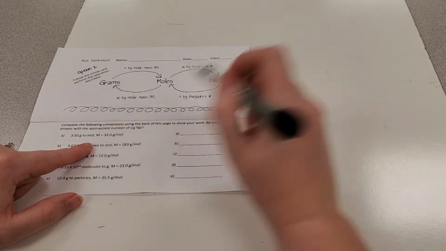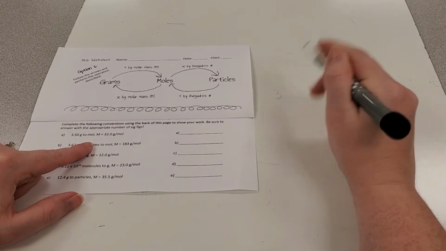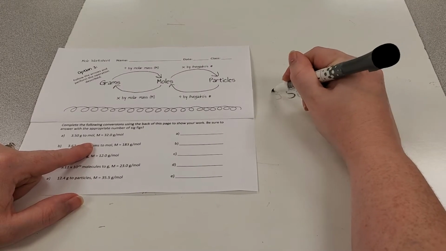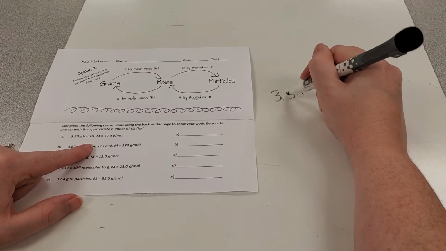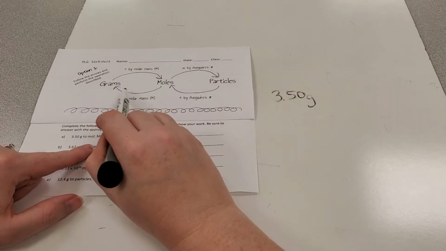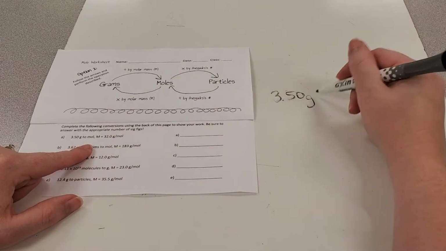So I take that number for my grams, which is 3.50. Now I'm going to divide by my molar mass.